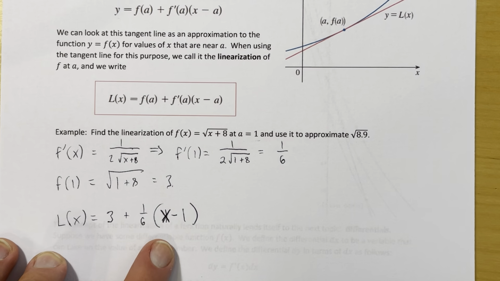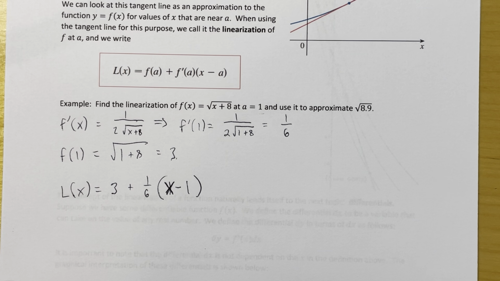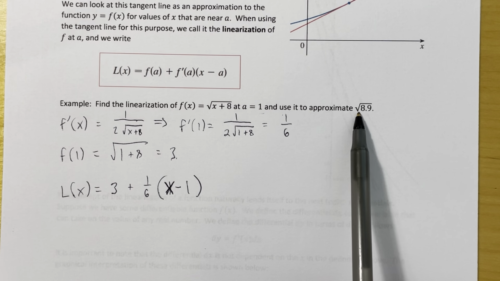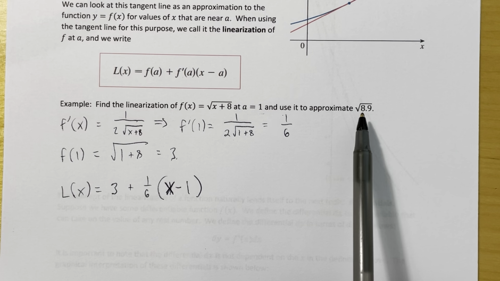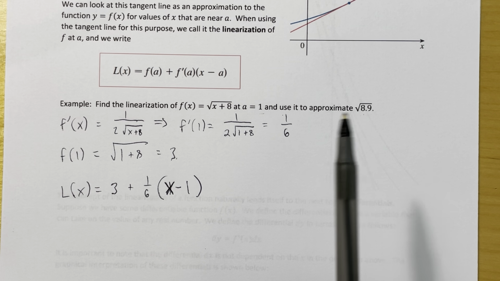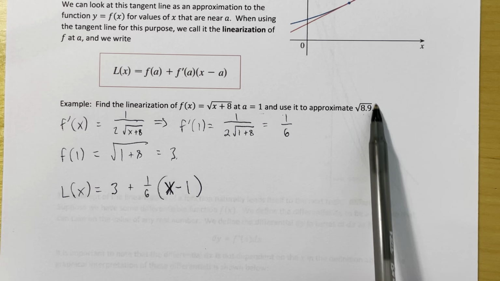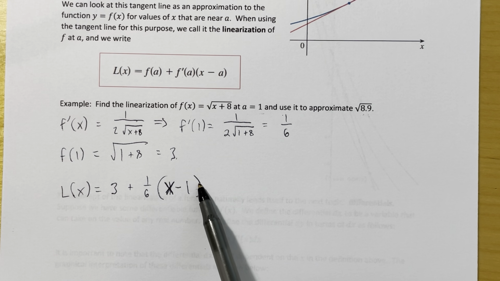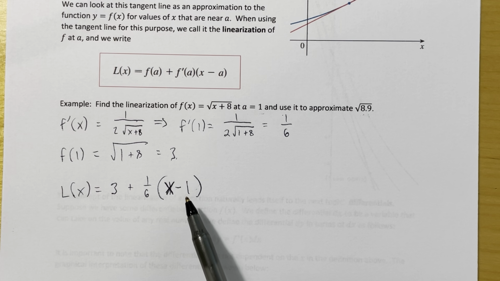Okay, I can distribute the 1/6 in there if I want to and try and simplify. I'm fine just leaving it as is. Sorry about the sloppiness here. So this is the linearization that we were asked to find. And now it says use it to approximate the square root of 8.9. Obviously, I could plug that into a calculator, but we're assuming that we don't have access to a calculator. How can I approximate this using the linear approximation that we just found?